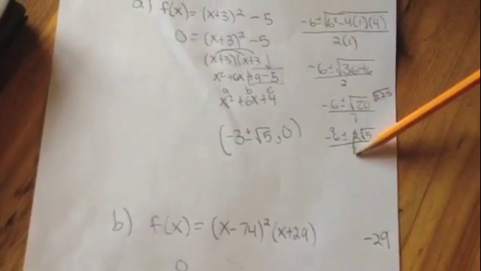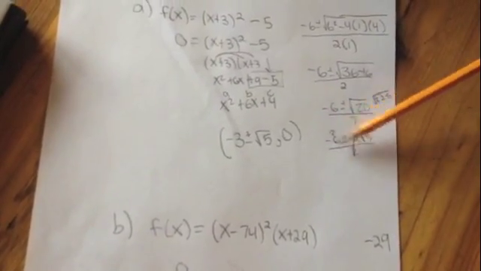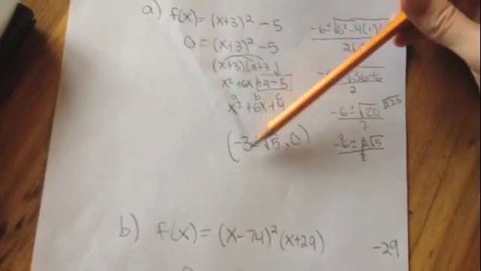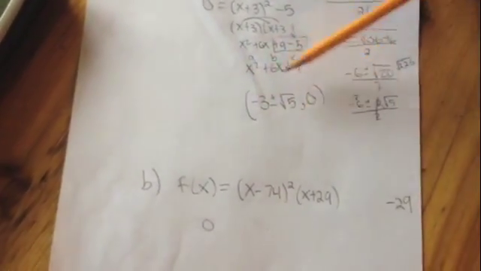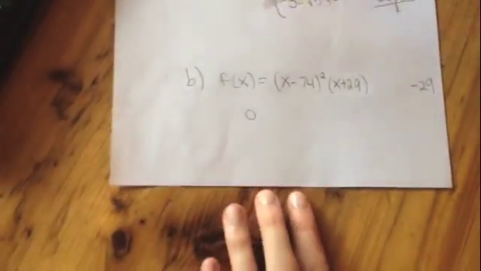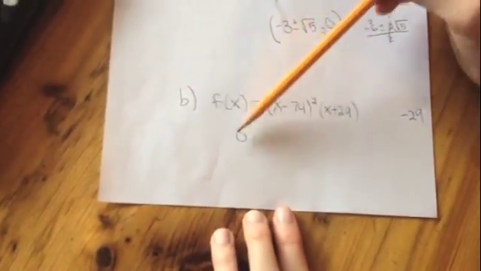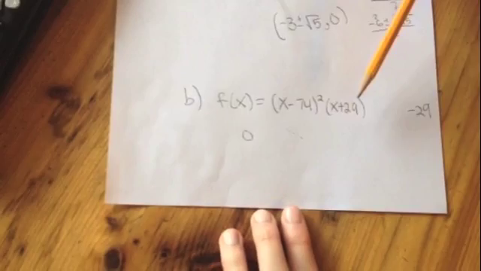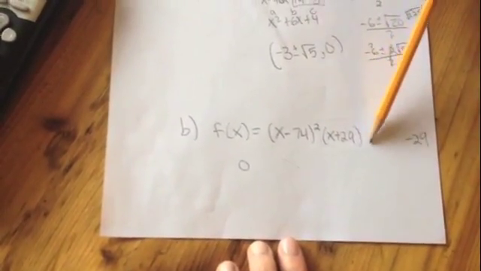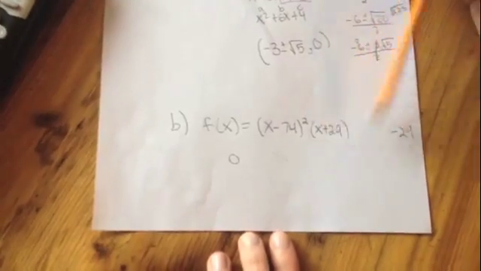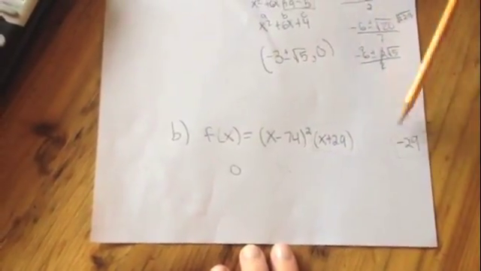We can simplify this by pulling a 2 out of all of these, and we'll get our final answer of negative 3 plus or minus radical 5, comma 0. And that is our final answer for part A. For part B, we'll set f of x equal to 0. And since we're using the zero product property for this one, we can realize that x plus 29 equals 0, which means that x will have to equal negative 29, which will be one of our answers.